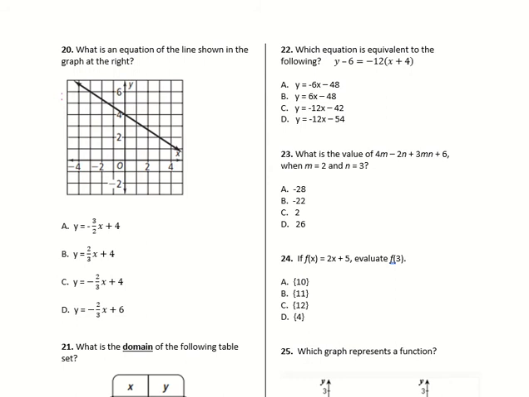20. What is an equation of the line shown in the graph below? A, y equals negative 3/2 x plus 4. B, y equals 2/3 x plus 4. C, y equals negative 2/3 x plus 4. D, y equals negative 2/3 x plus 6.